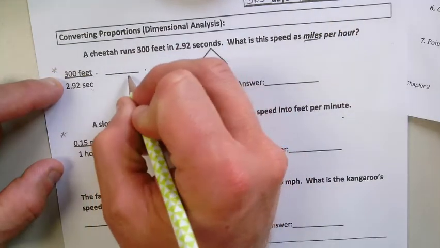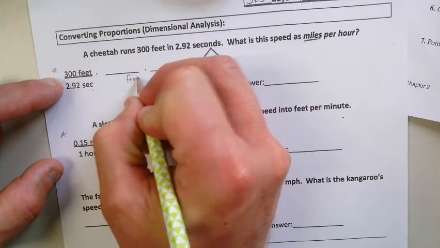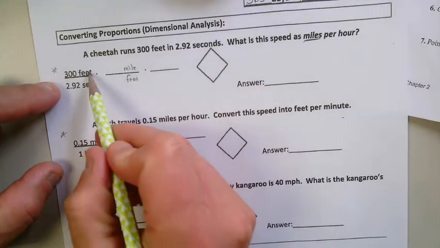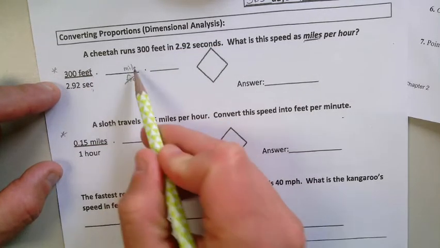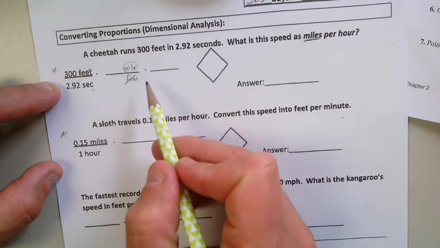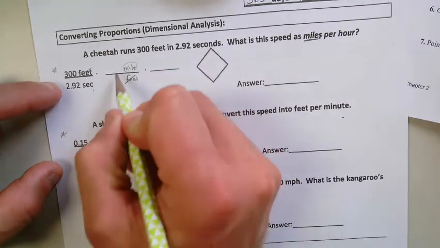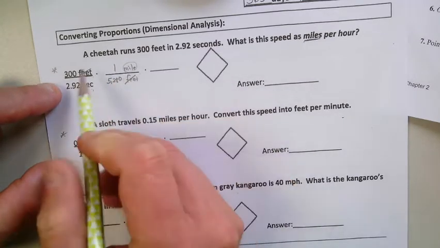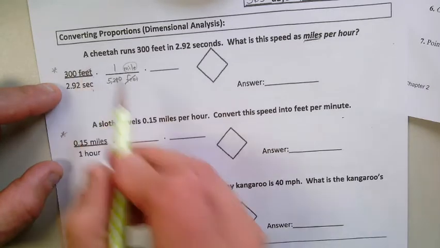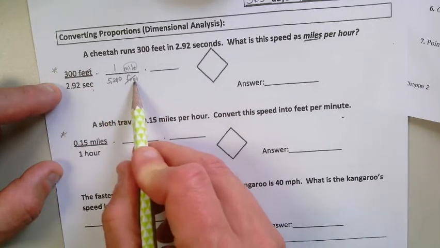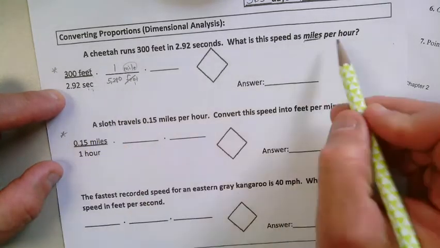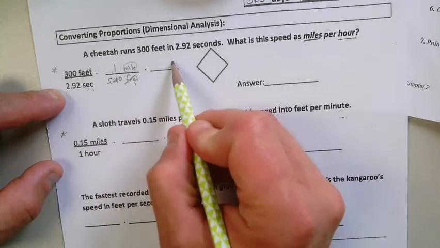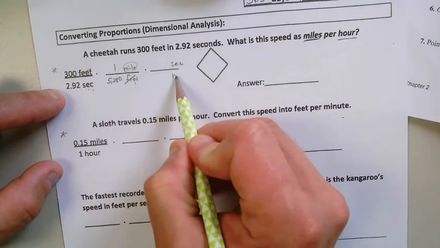So what I'm going to do is this. I'm going to put the feet down here and the mile up here. Now you may be asking yourself, why did I do that? Well, the feet are going to cancel out, so I'm left in miles. Okay? And so I'm going to go ahead and say that for 1 mile, there's 5,280 feet. Okay? But whatever the unit is up here, if you want it to cancel out, you have to put that unit down there. Now, as far as seconds, I want to convert the seconds to hour. So I'm going to go ahead and put the seconds up here and the hour down here.